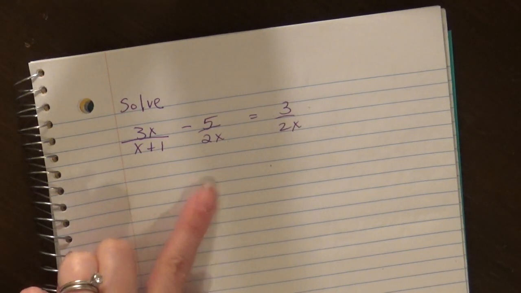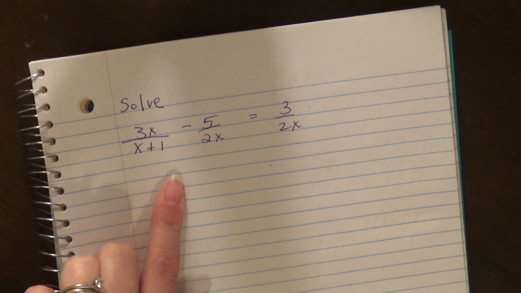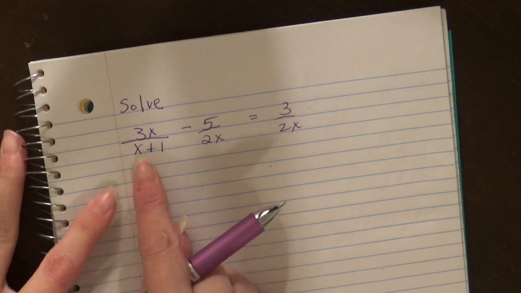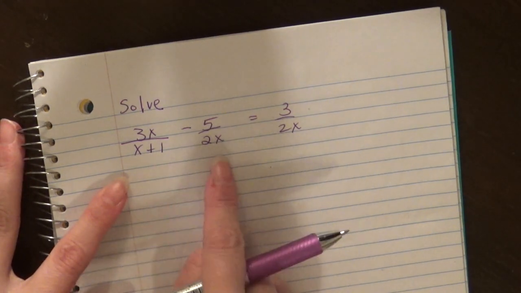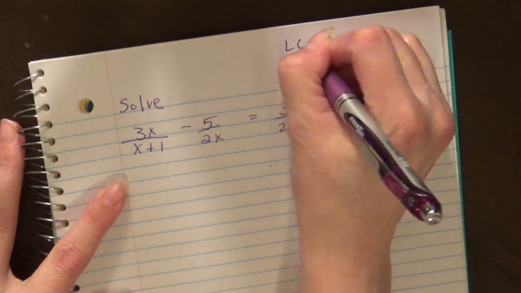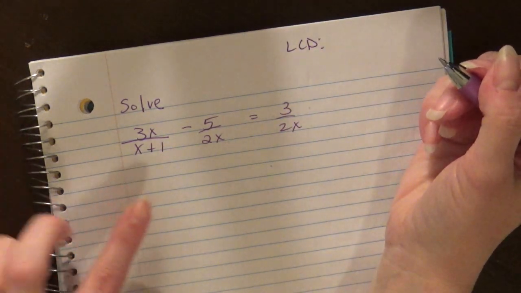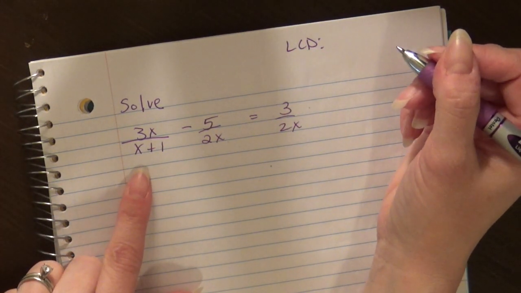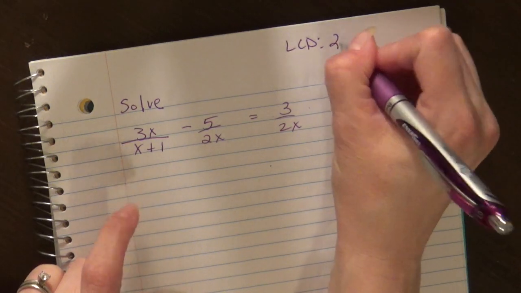Can I factor any of these denominators? If you can factor, then you need to. However, x plus 1 and 2x, neither of those factor. So I'm just going to include each of those as part of my LCD. So I need to have the 2x in there and the x plus 1.